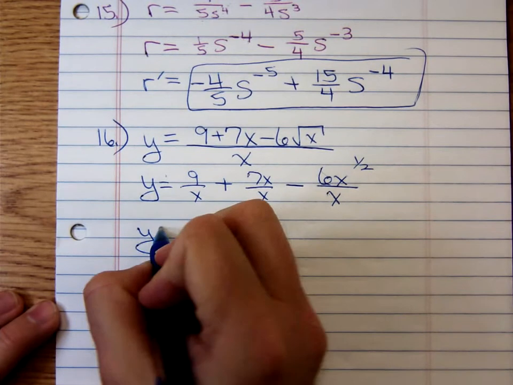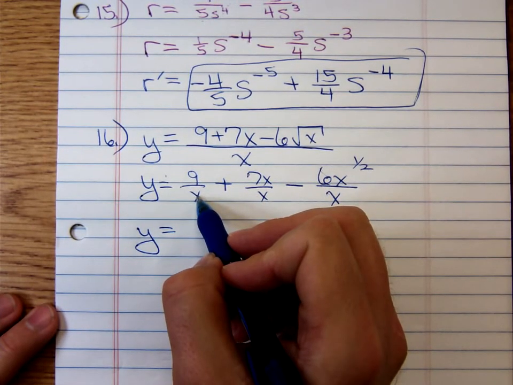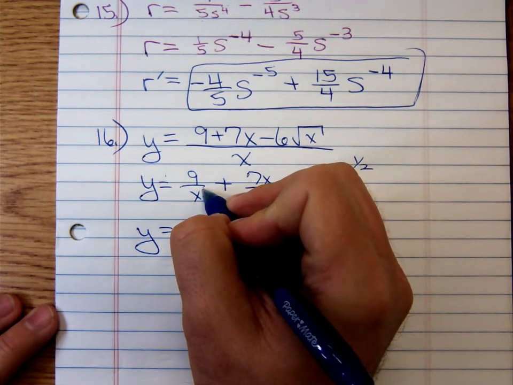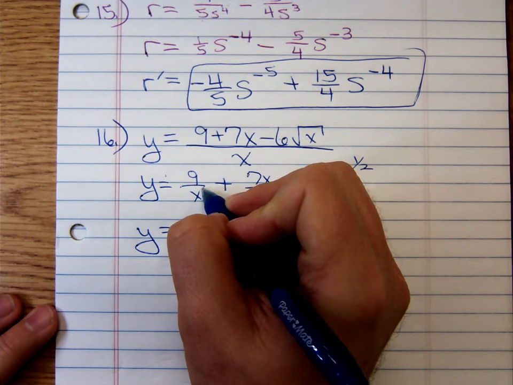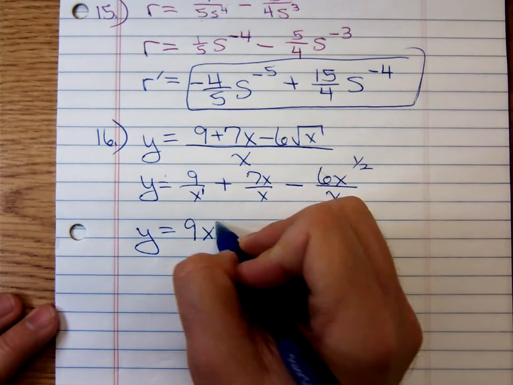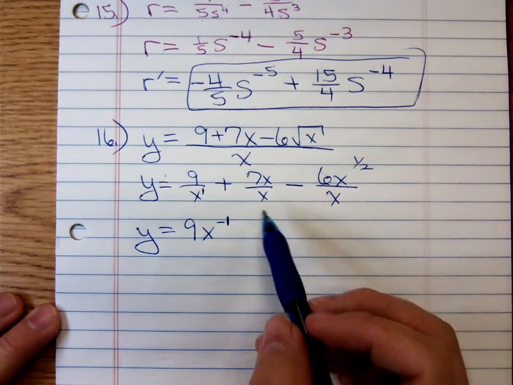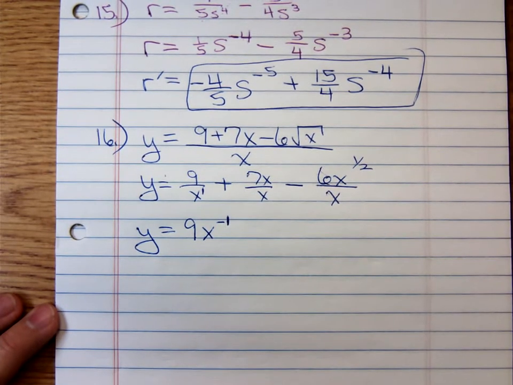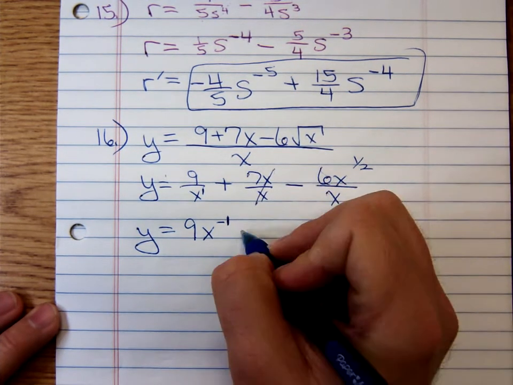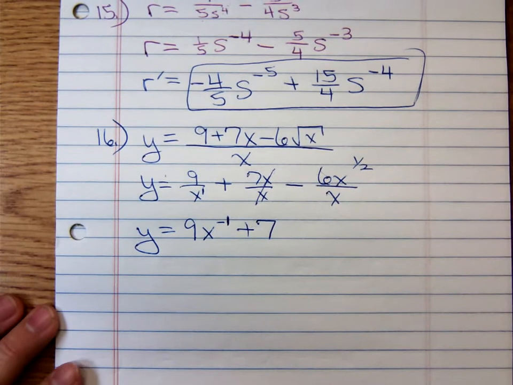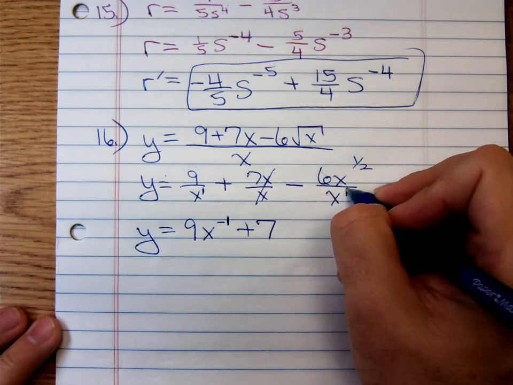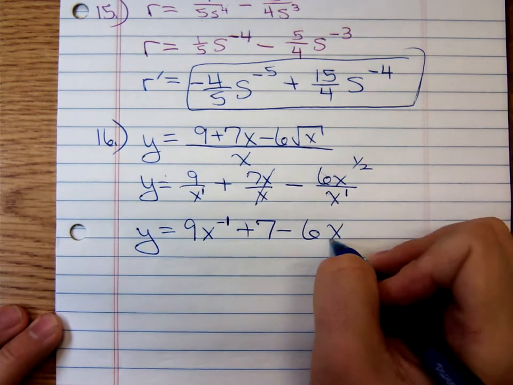So 9 over x. I can rewrite that using a negative exponent. I have a 9. That's an assumed power. I don't see an exponent on this x here, so what's the assumed power? 1. Pick it up, move it out of the denominator. That becomes an x to the -1. What's that second term going to reduce to? It couldn't get much nicer. That second term's going to cancel the x's. That just becomes a +7. 6x to the 1/2 divided by x to the first power. We have a -6x. What exponent?